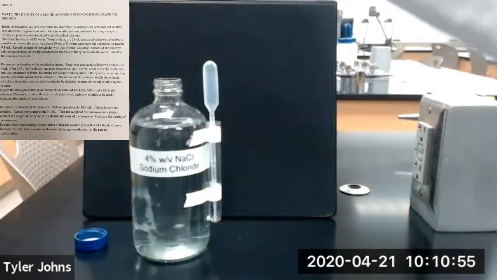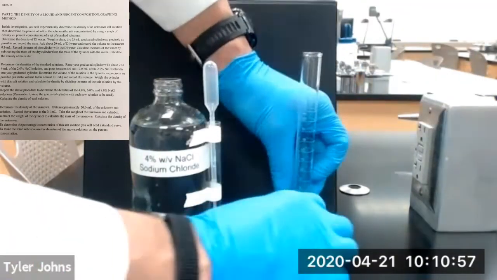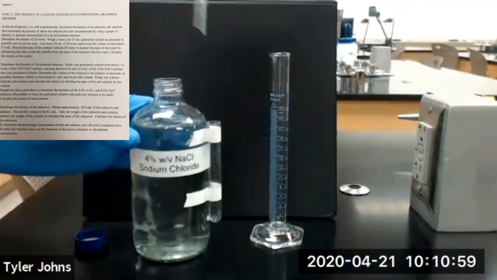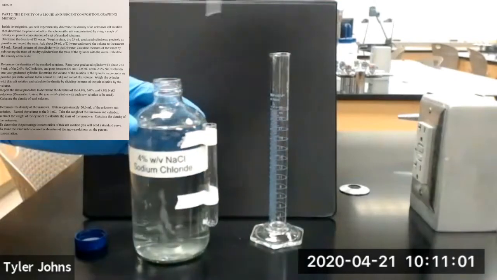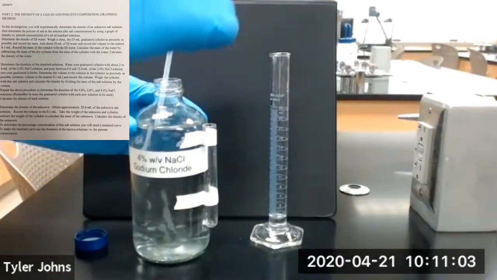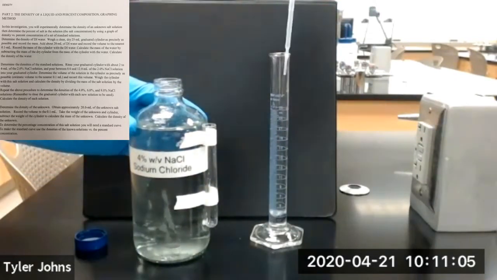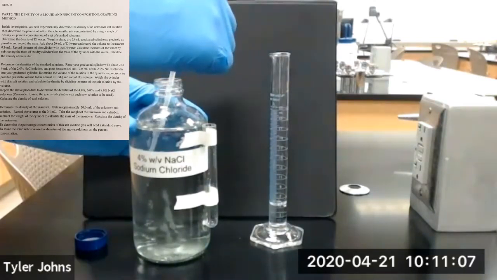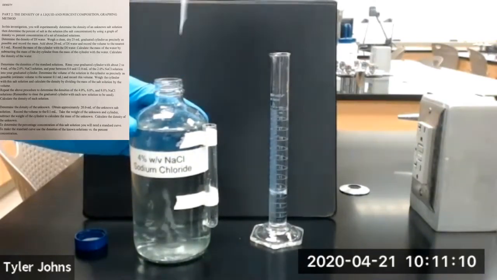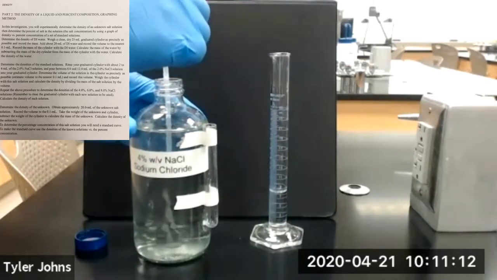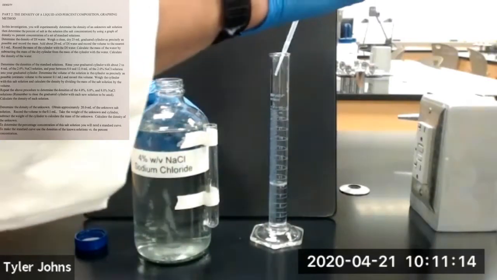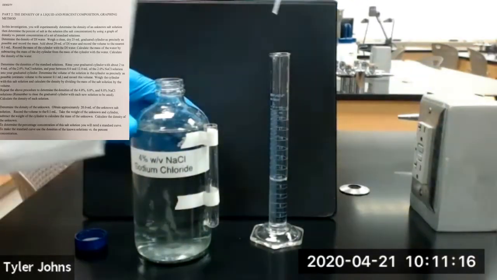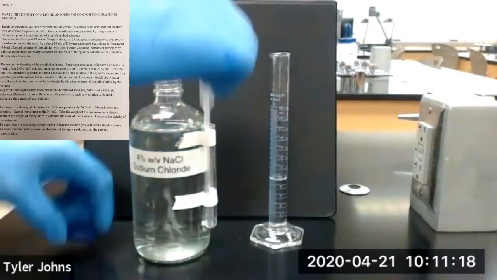Dump it. Then we're going to add 8 to 12 milliliters of 4% sodium chloride to our graduated cylinder. That's good enough.